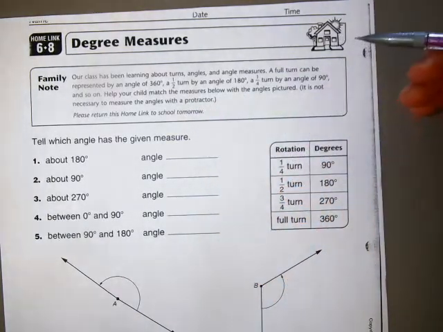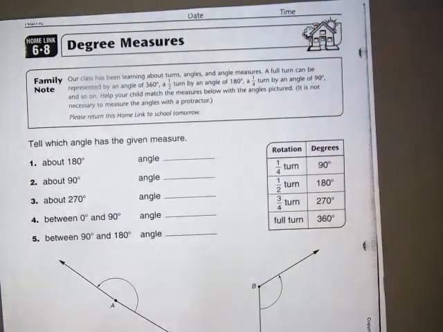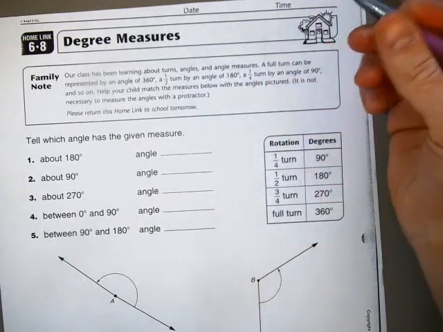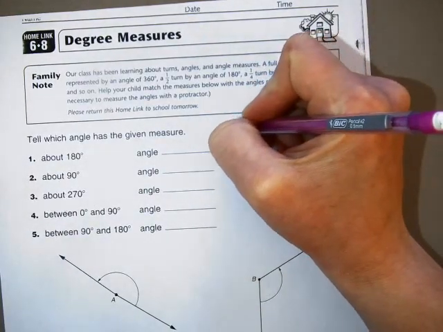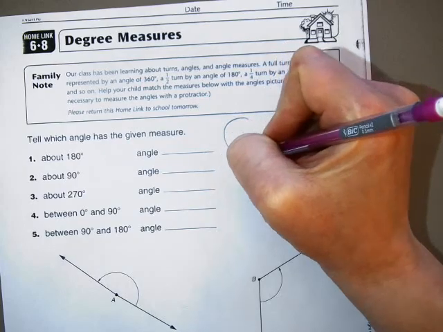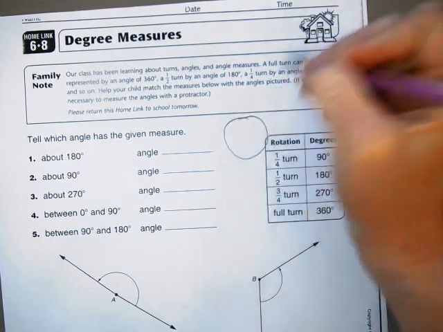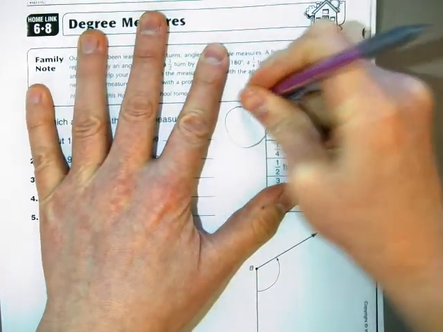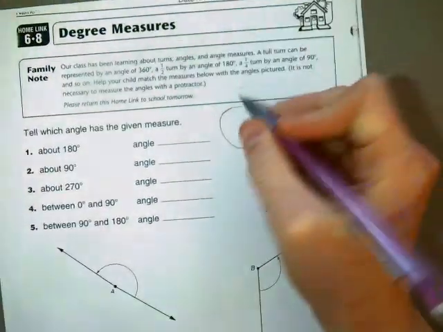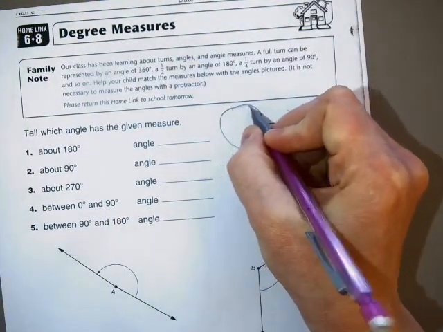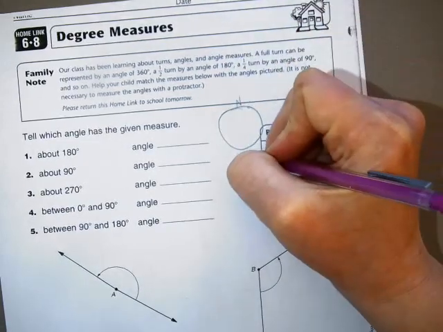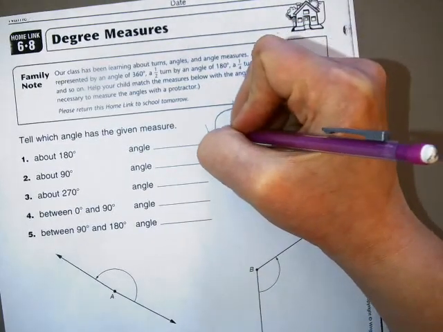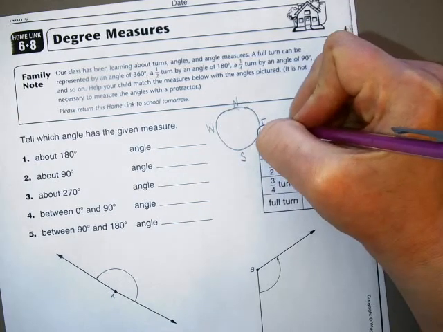Help your child match the angles below with the angles pictured. It is not necessary to measure the angles with a protractor. I just want the kids to start to get an idea about this. So if I draw the circle, HomeLink 6.7 was about turns. It's not a perfect circle, but enough to get the idea, I hope. Yesterday we had the directions north, south, west, and east.